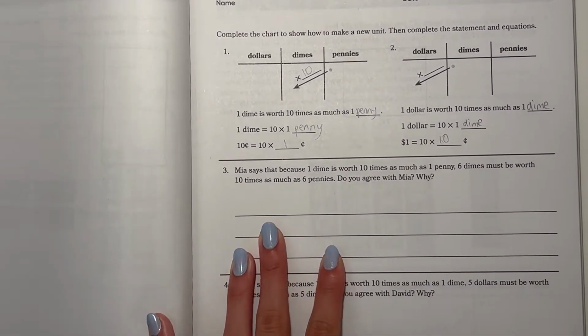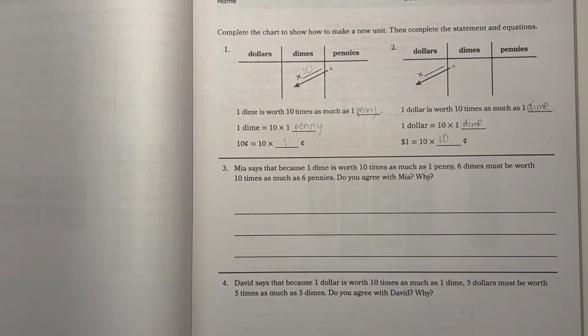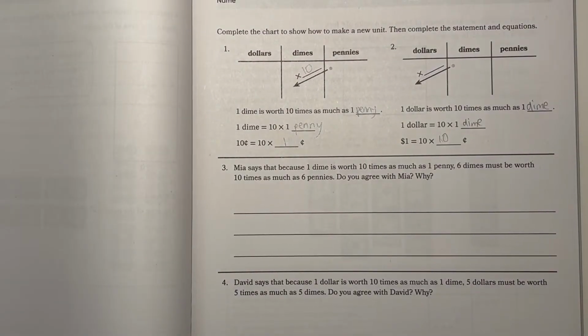Now, number 3, Mia says that because 1 dime is worth 10 times as much as 1 penny, 6 dimes must be worth 10 times as much as 6 pennies. Do you agree with Mia? Why?